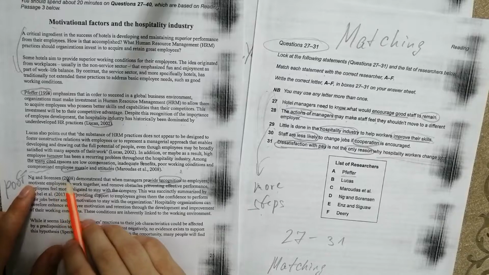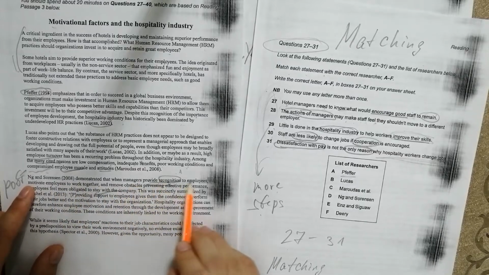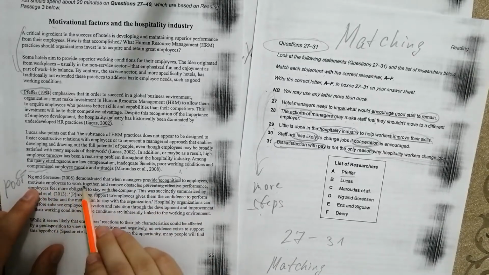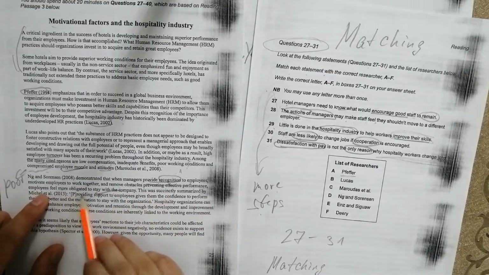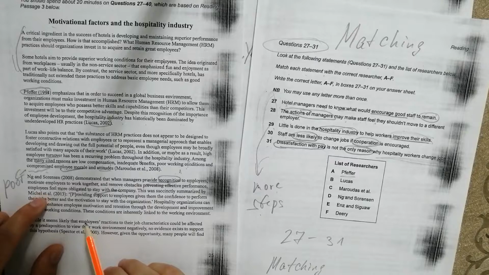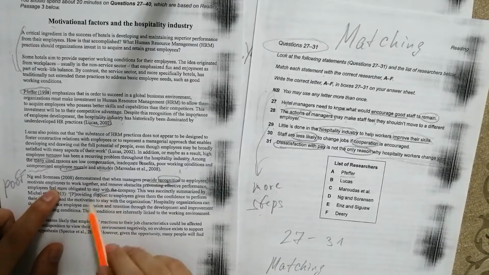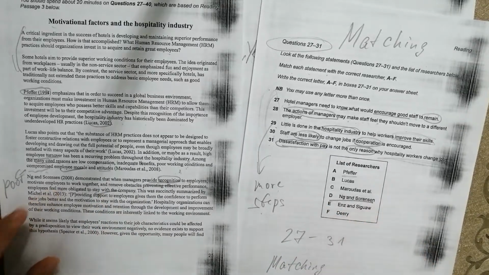Angie and Sorensen 2008 demonstrated that when managers provide recognition to employees, motivate employees to work together, and remove obstacles preventing effective performance, employees feel more obligated to stay within the company. Then it's correct. We need to choose D. For sure, yeah.